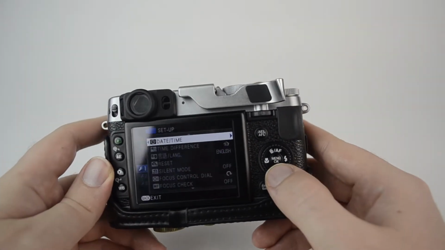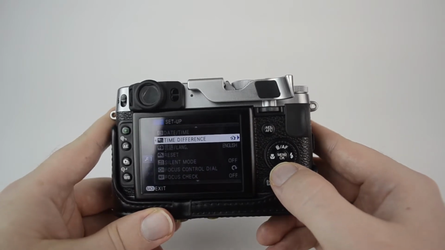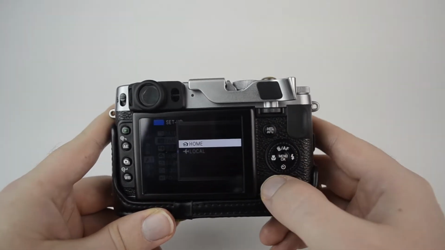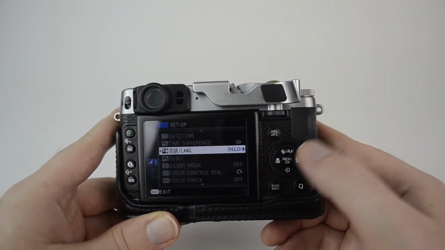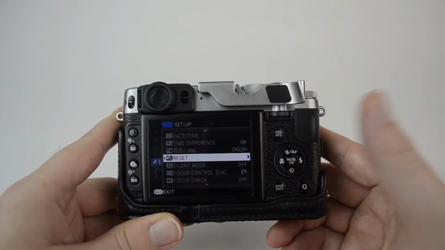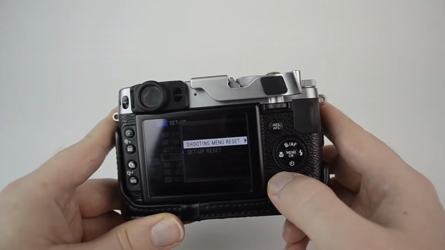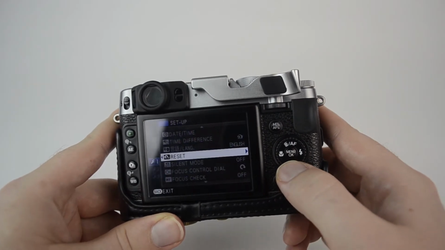For the setup menu, it's pretty straightforward. Date and time, time difference, which is a little weird. So I guess it's for use if you're traveling. Language, this is the reset for basically almost everything on the camera.